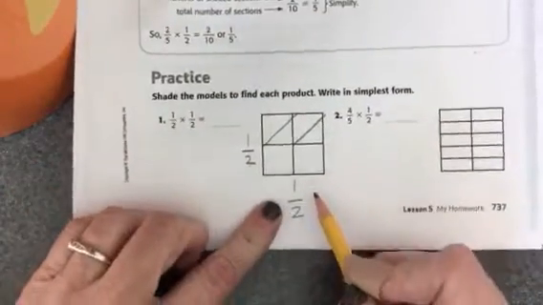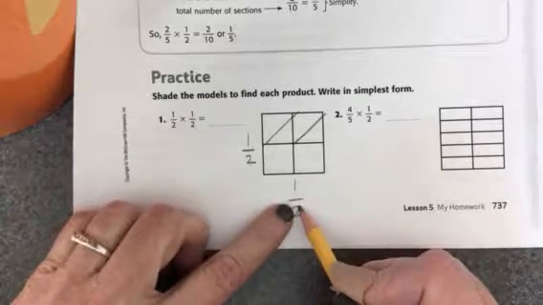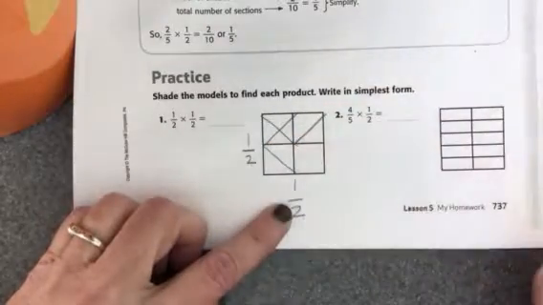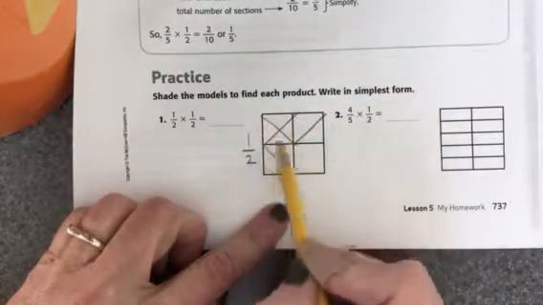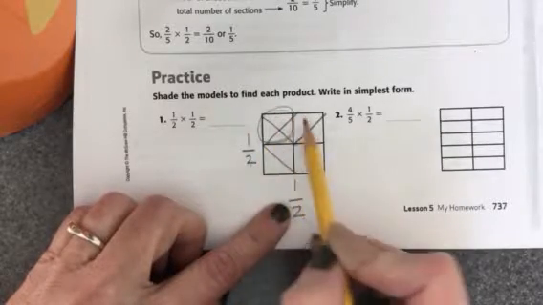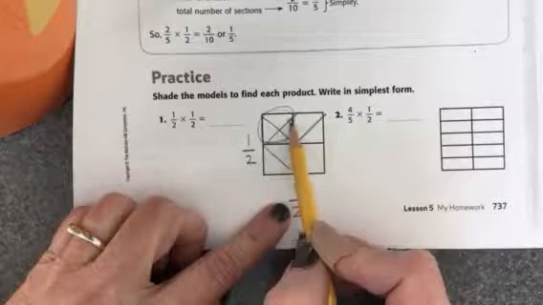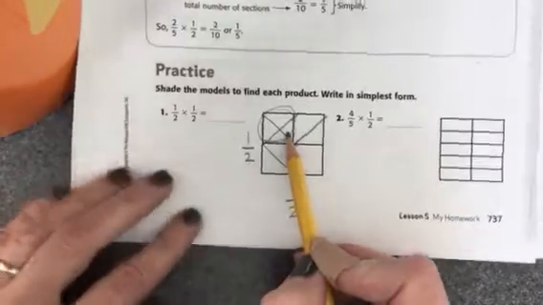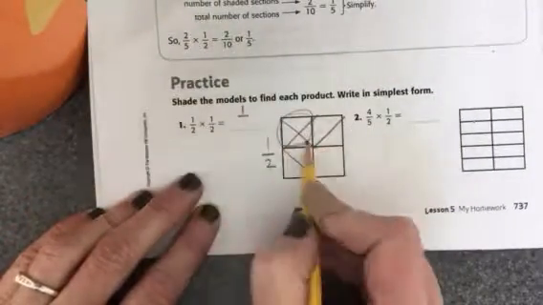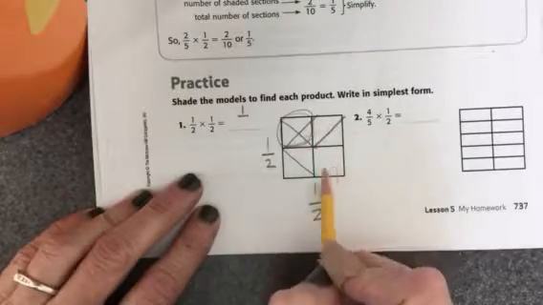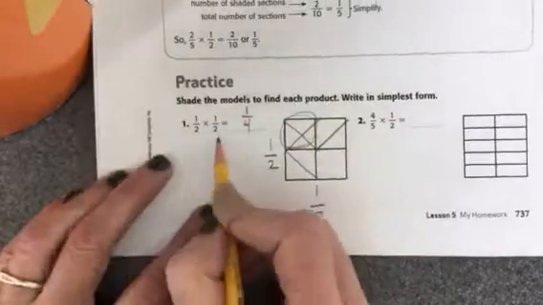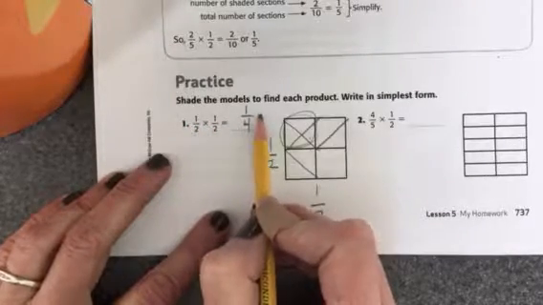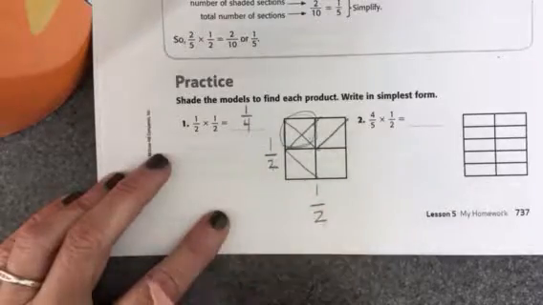Then I look at my other fraction, and this tells me that 1 column needs to be shaded. So I'm going to do 1 column, but I'm going to make my slanted lines go the other direction, which makes it easy to tell the intersection, or which pieces have gone both ways. So this is my answer. I have 1 space that's shaded in, and if I count how many pieces in all, there's 4. I can check it by going 1 times 1 equals 1 and 2 times 2 equals 4. And then I ask myself, can this be simplified? Oh, it looks like this one already is.